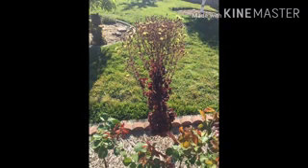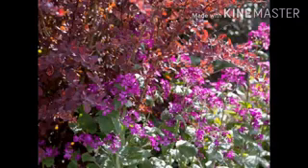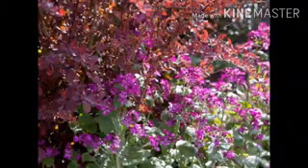Biennial plants have a 2-year life cycle. During the first year, they grow only the roots, stems, and leaves. And in the second year, they bear flowers, produce seeds, and die.